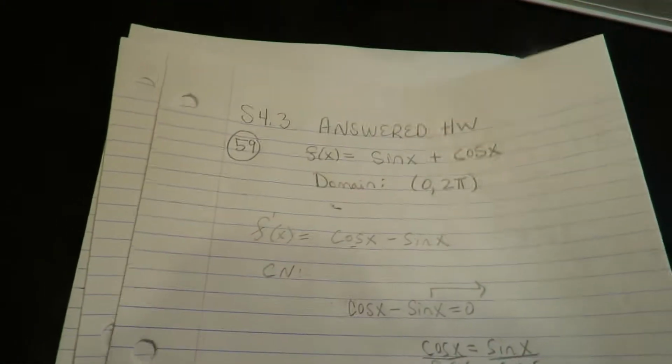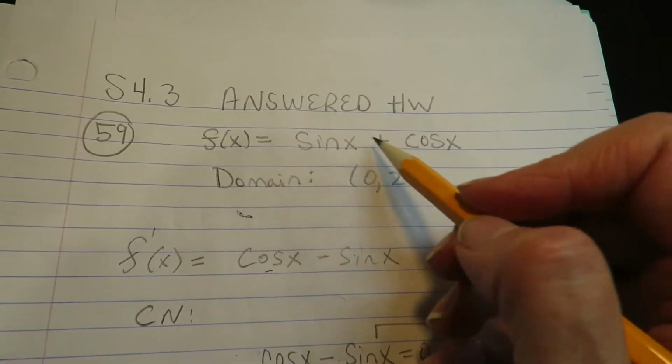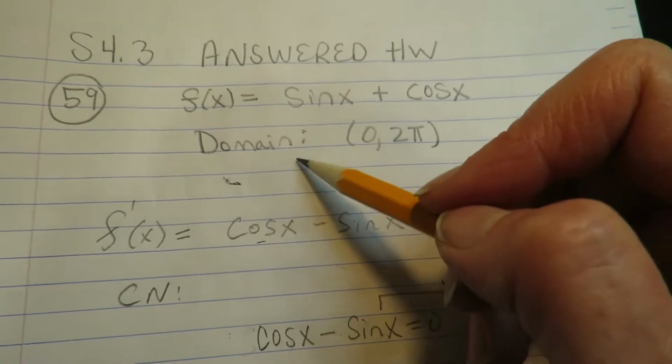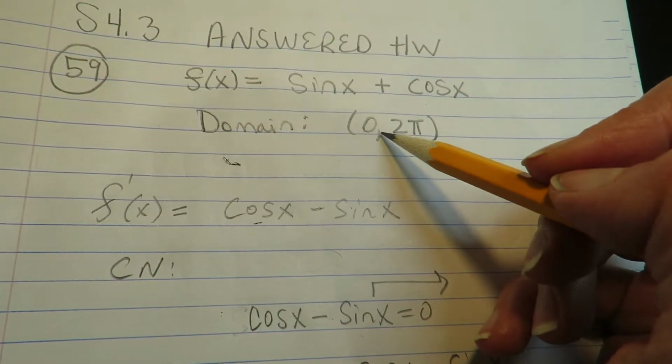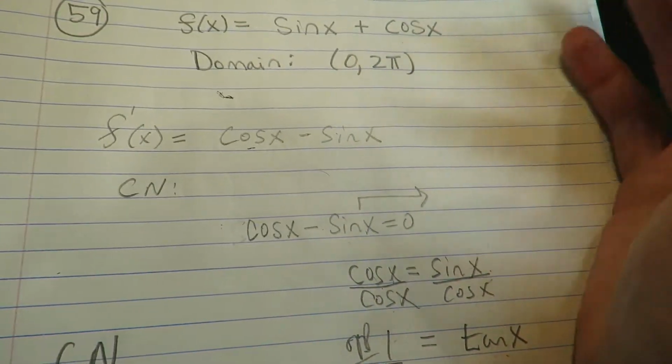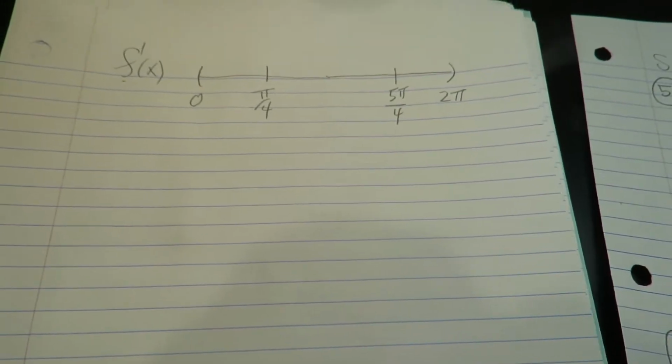I don't know if I need to say this, but in case I do, the sum or difference of continuous functions are continuous. Therefore, there are no domain restrictions with this function. There's no vertical asymptotes or holes or anything like that. No gaps. There's no discontinuities.